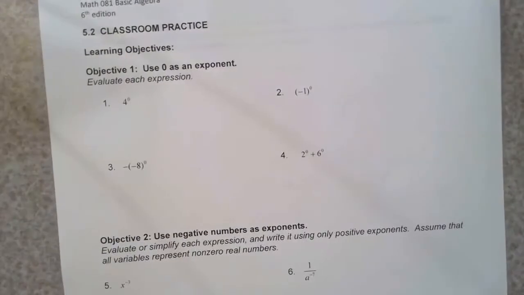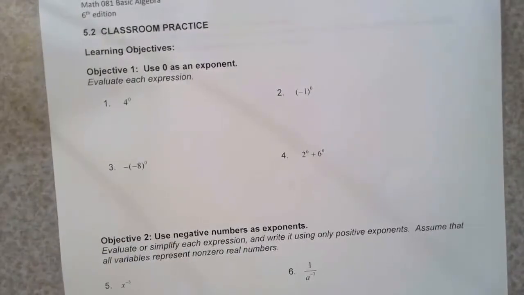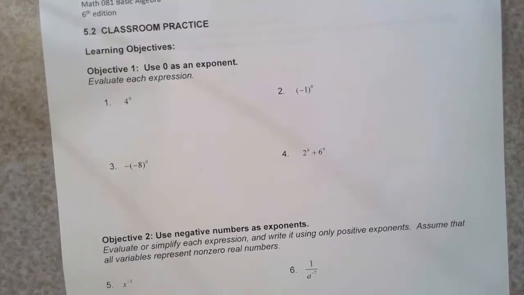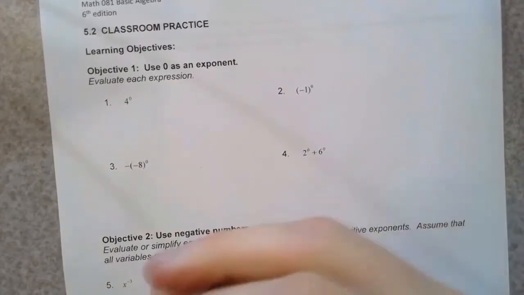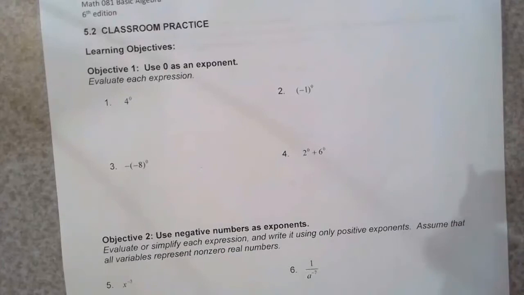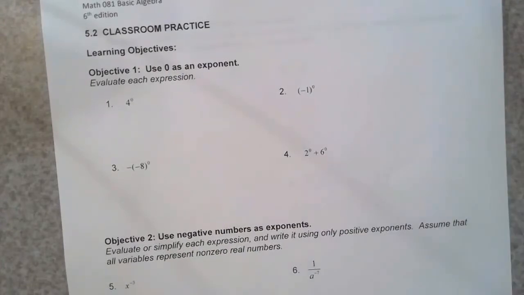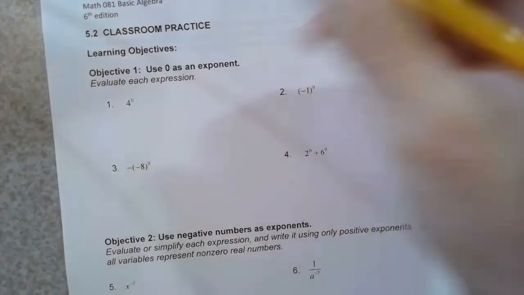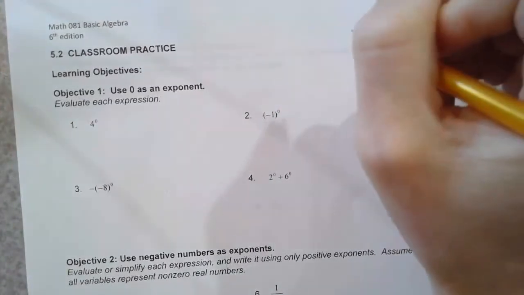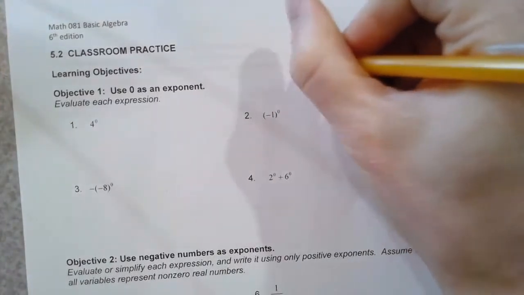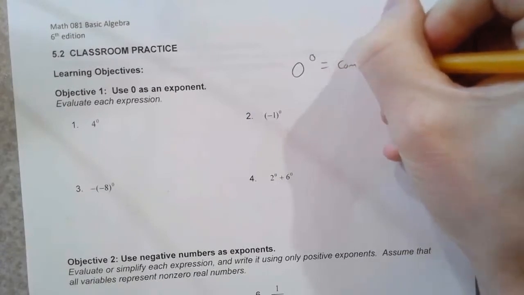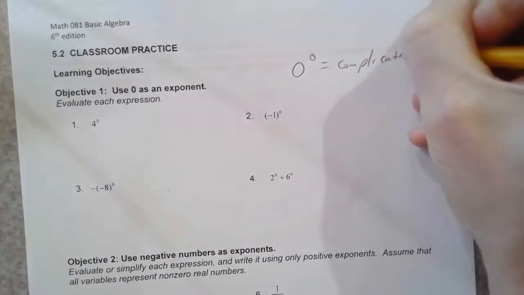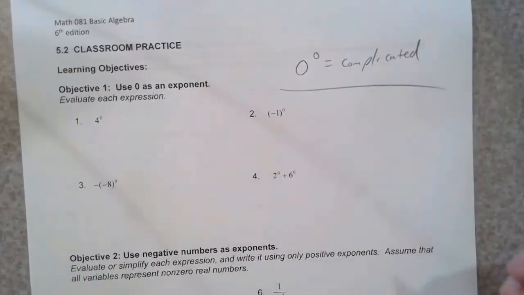5.2. Use 0 as an exponent. One of the rules that you have on that sheet before you tells you what to do with 0 exponents. And basically the rule is that for anything that is not 0, because 0 to the 0 is complicated. Learn about that later.